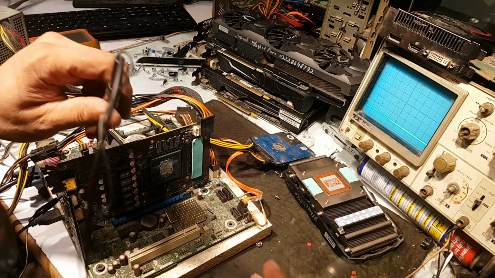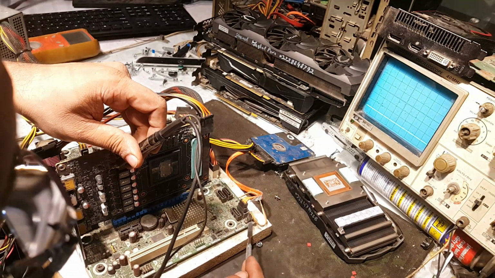So it is an instant work to do. This is the gate, maybe this one, and I will turn it on.